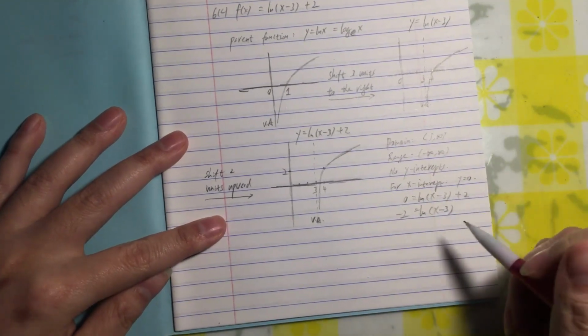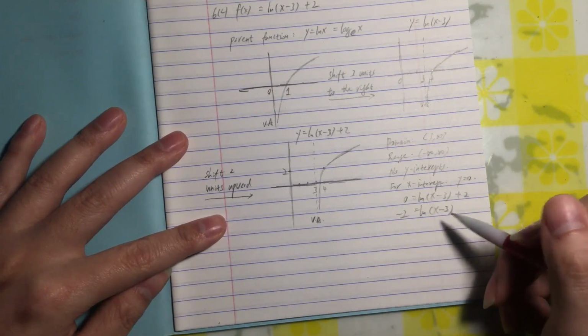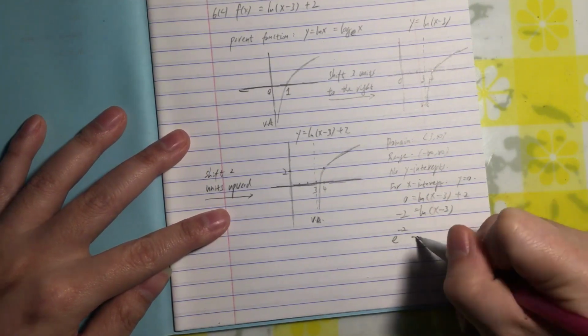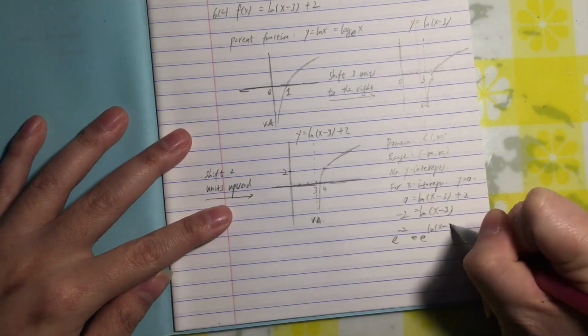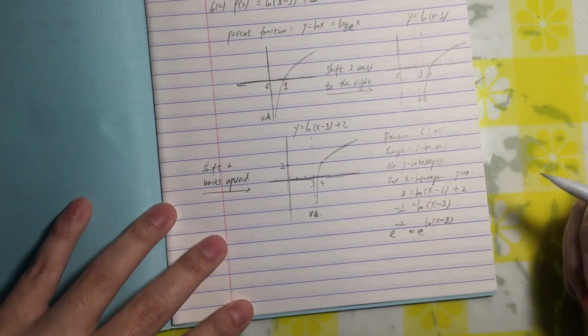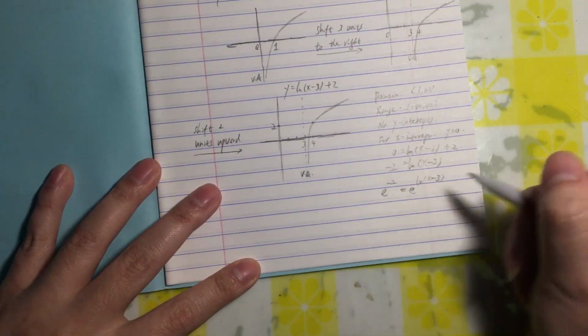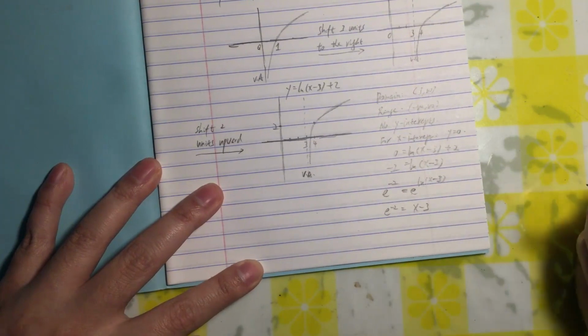Next, in order to eliminate ln, apply function e on both sides. I get e to the power of negative 2 equal to e to the power of ln of (x minus 3). Here, on the right side, e cancels ln. We get x minus 3.